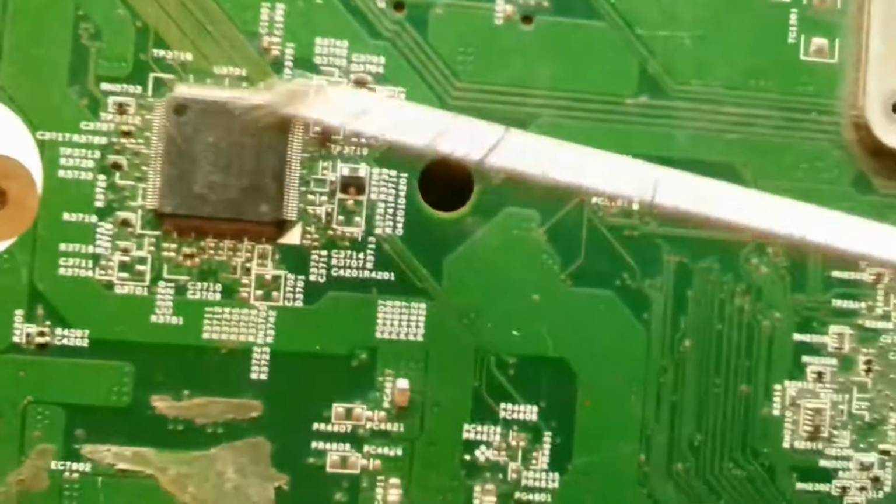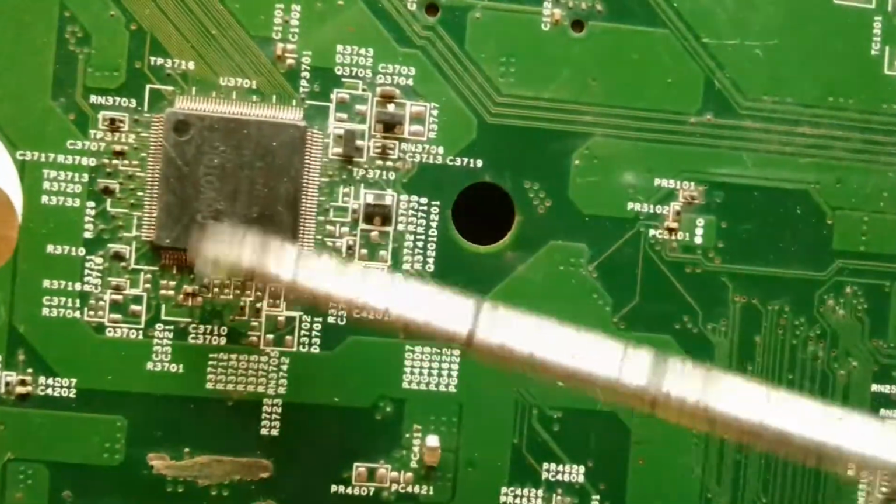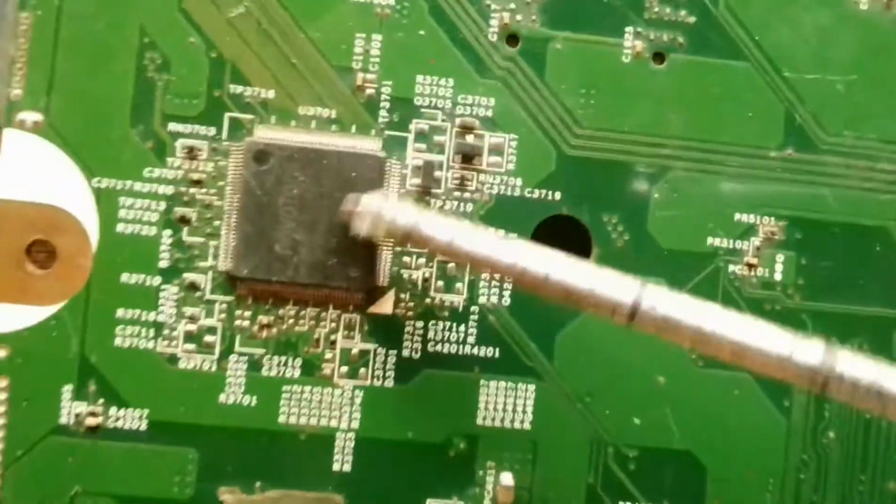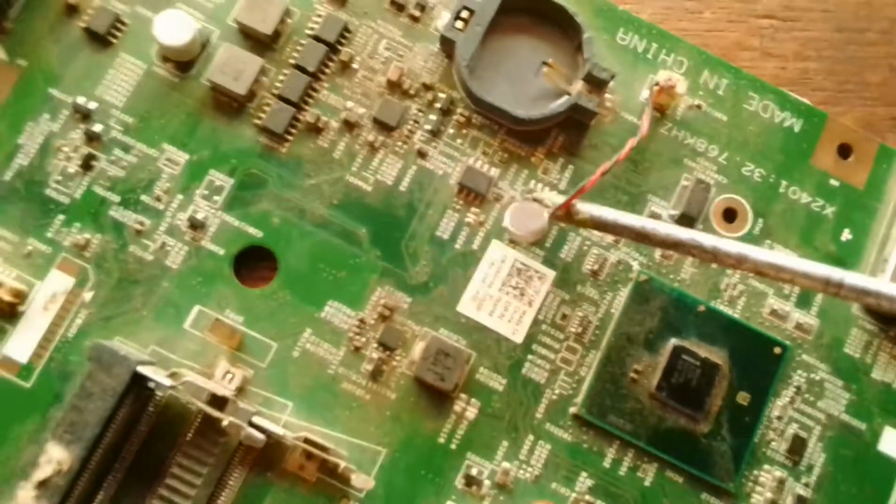this is the embedded controller. You can see the product of this one, Nuvoton. It runs on 3.3 volts and it is connected to the BIOS chip. When you turn it, you see the BIOS chip on the other side of it. Yes, this is the BIOS chip.